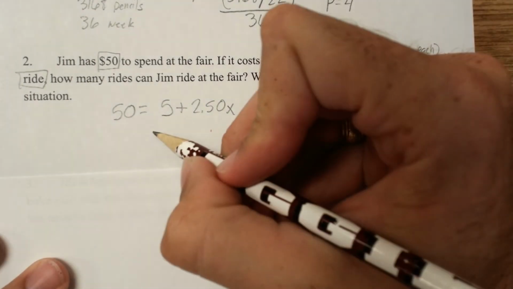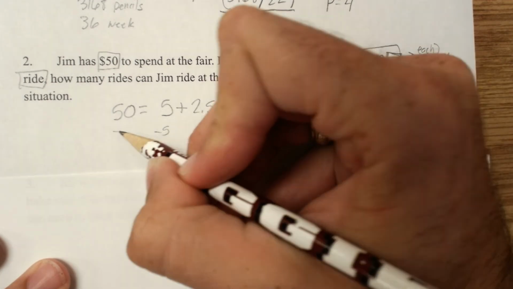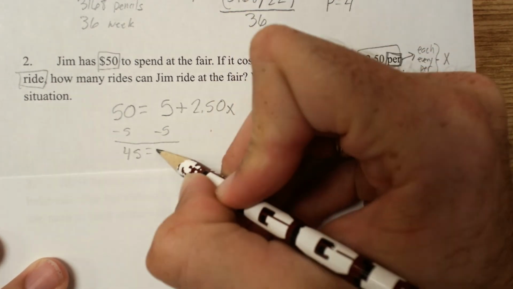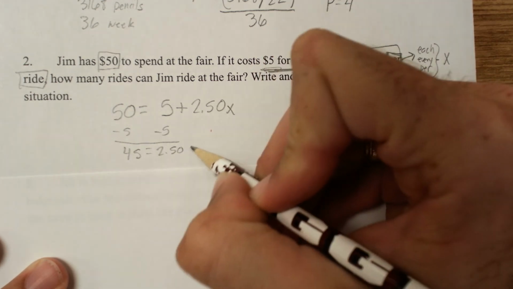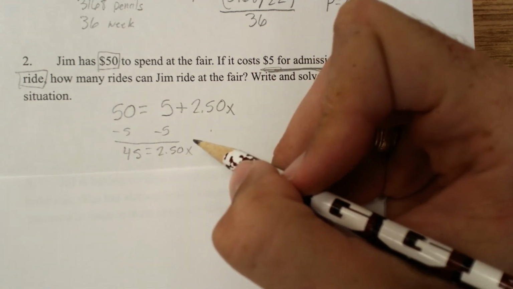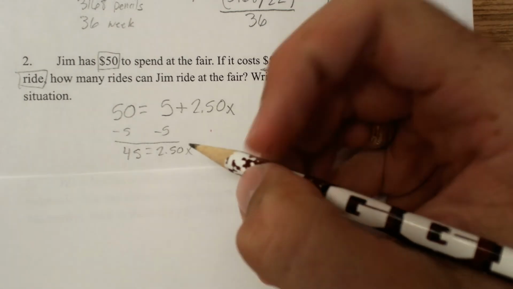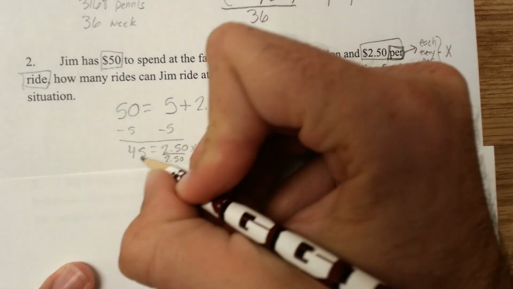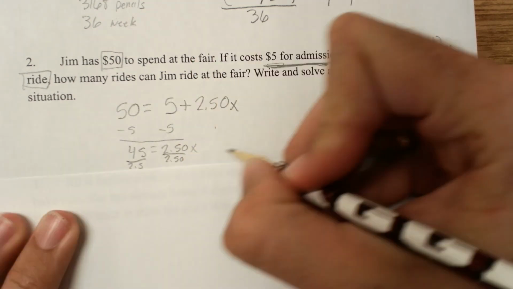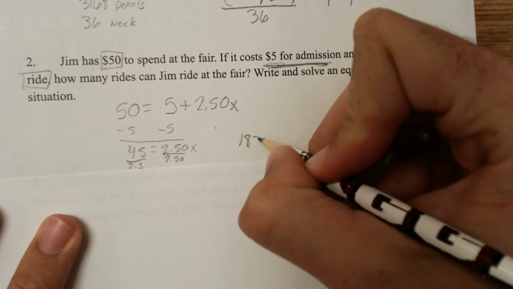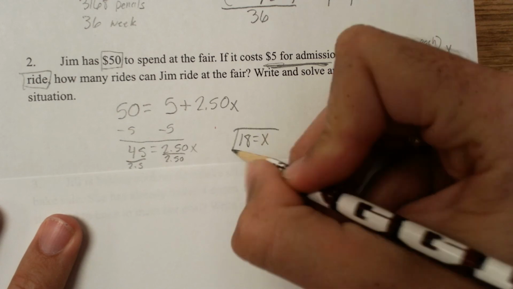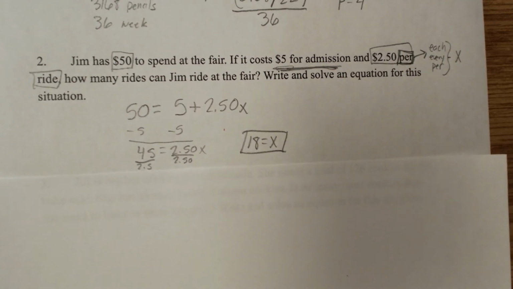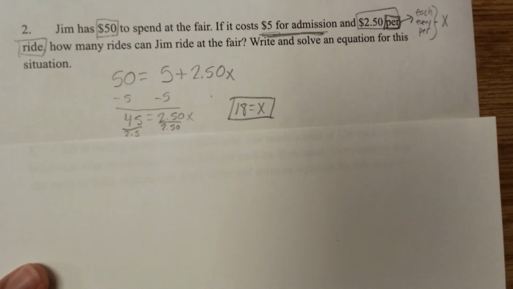And then to solve it, you subtract 5 from both sides, and you get 45 equals 2.50x. And you find out that x, when we divide by 2.50 here, you get 18 rides that he would be able to ride. It's a lot of rides. Can't imagine that. I don't even think there's that many rides at the Jamboree.